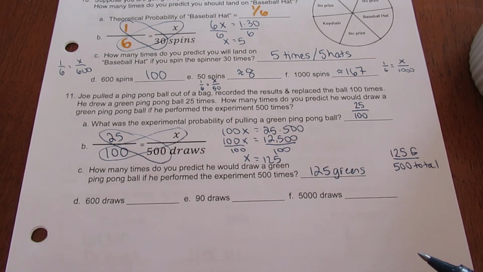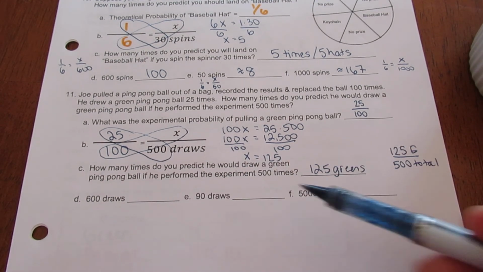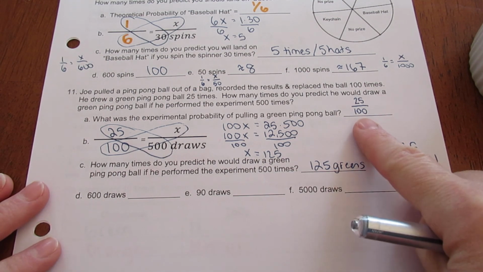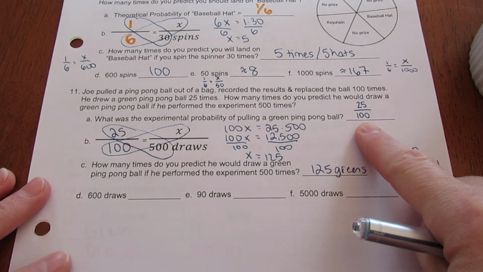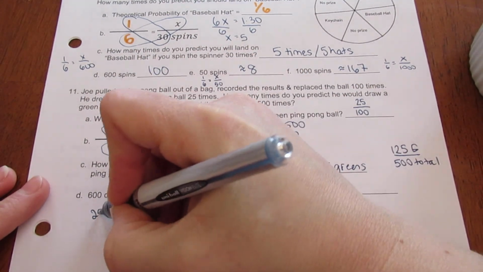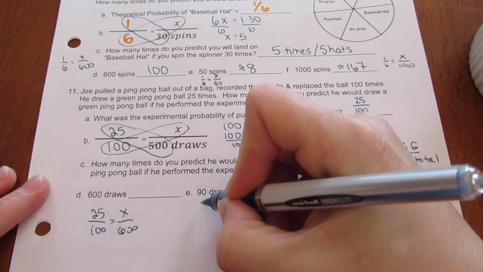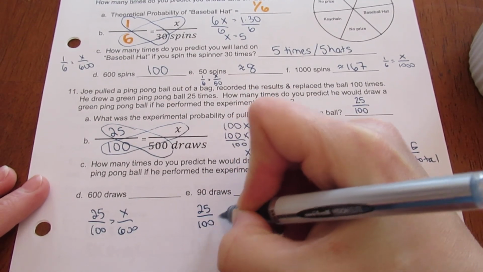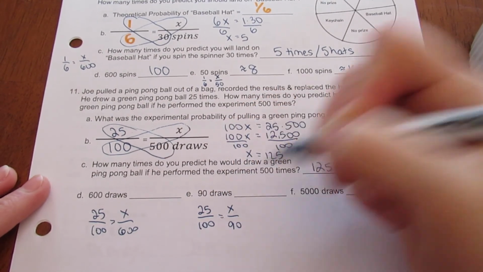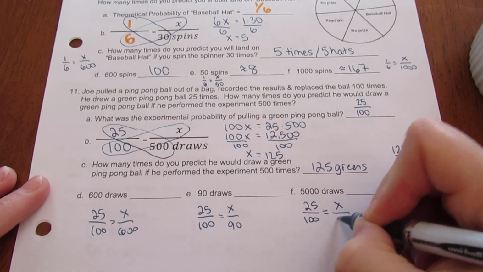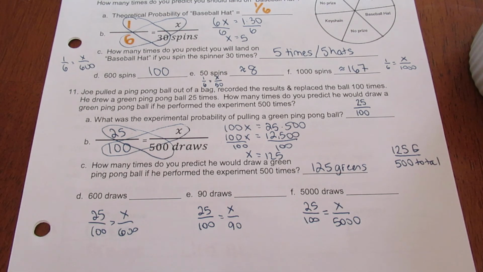So how many times do you predict that's going to happen out of the next 600, out of the next 90, or out of the next 5,000? Each time you're going to do the same thing. What happened when he actually performed the experiment? 25 out of 100. How many out of the next 600? How many out of the next 90? How many out of the next 5,000? And you'll solve each of these proportions the same way. Cross products, divide both sides.